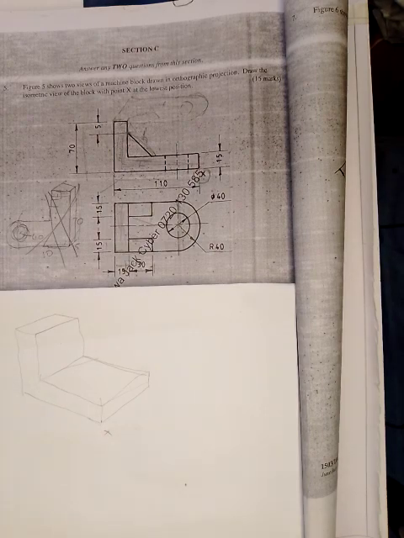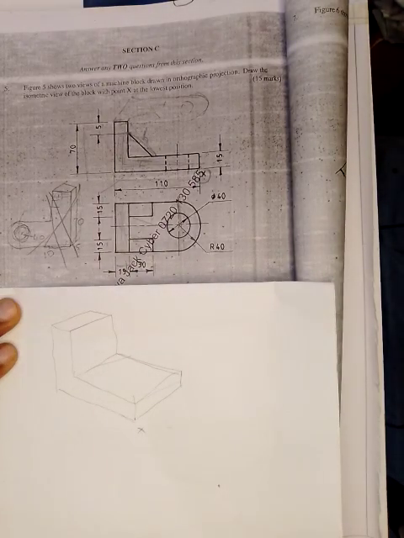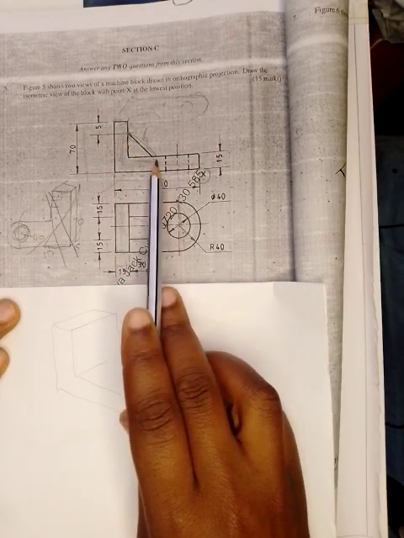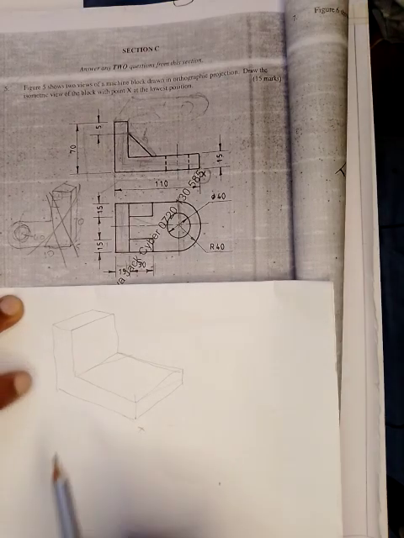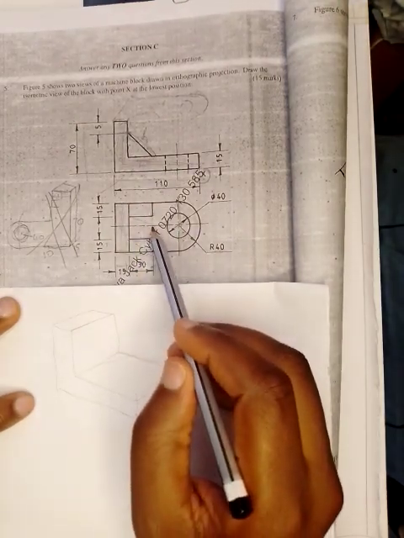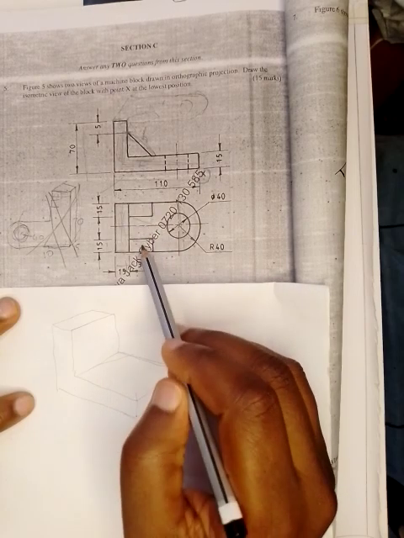Now I continue to figure out how to sketch whatever I can see. From this, I can see a slanting line here from the head of the L to the side of the other L. And I can also observe from the top view, I have blocks here.